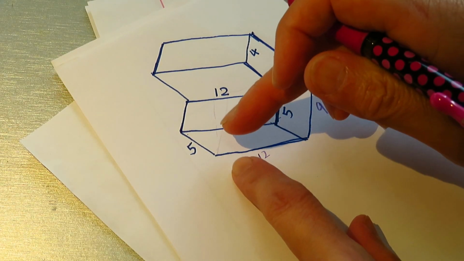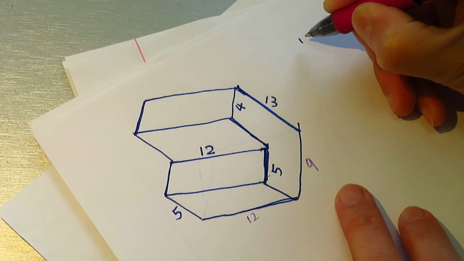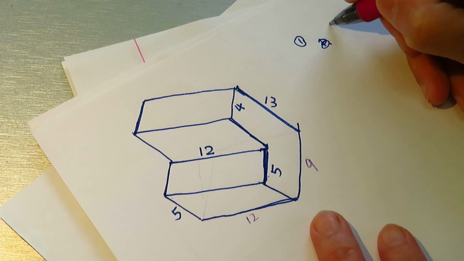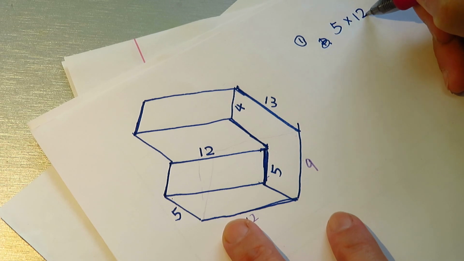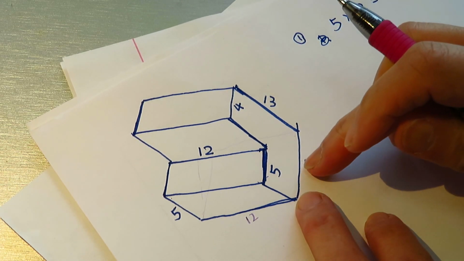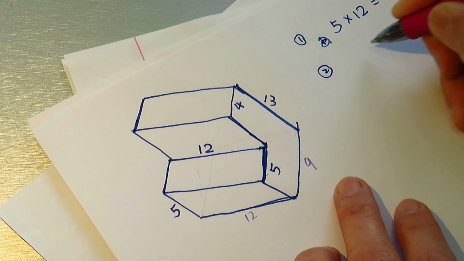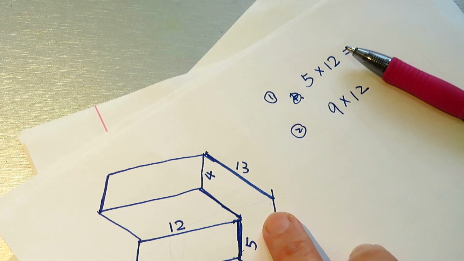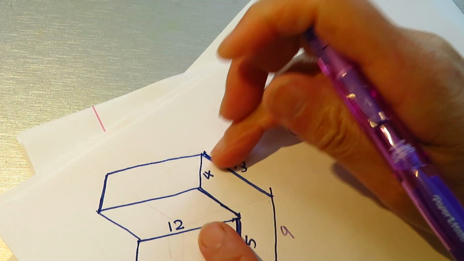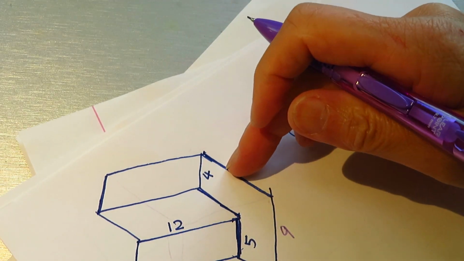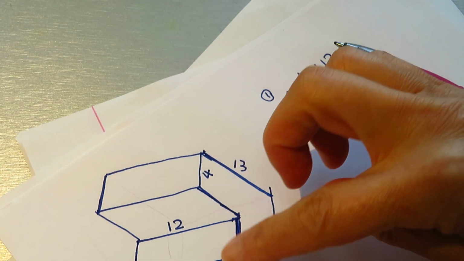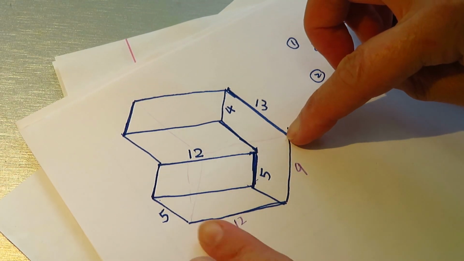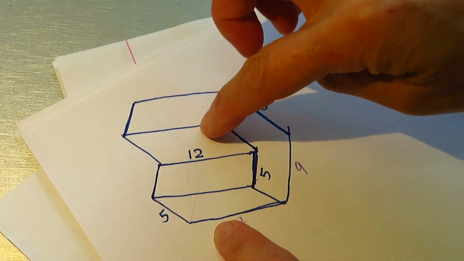Okay. The first one we see is 5 times 12. Number 1 is 5 times 12. Now number 2 is 9 times 12. Number 3, the third one, is the back of it. Let's say this is a chair, right? The back of the chair. This one is 12, already given here.